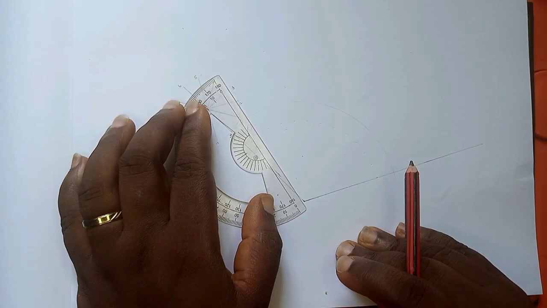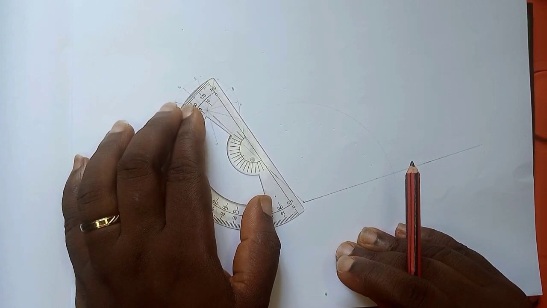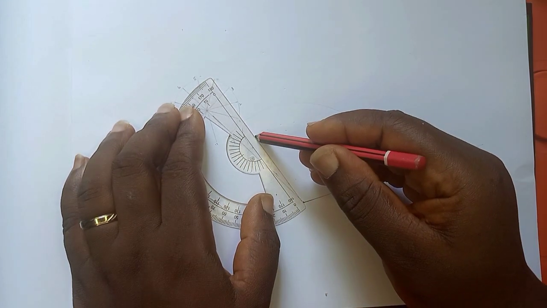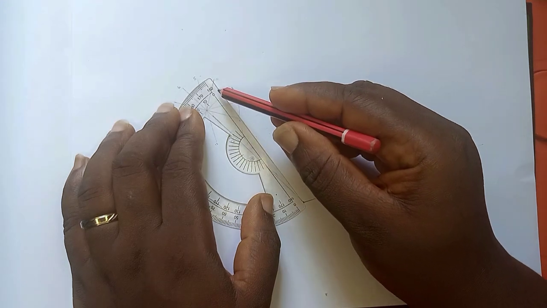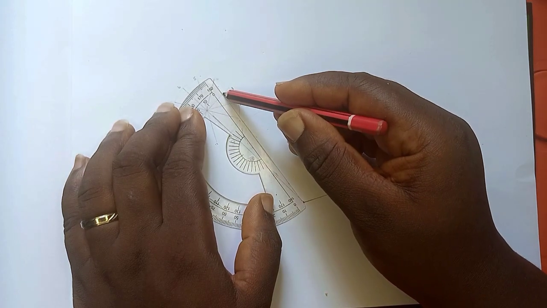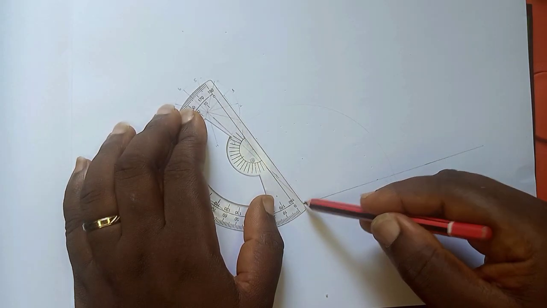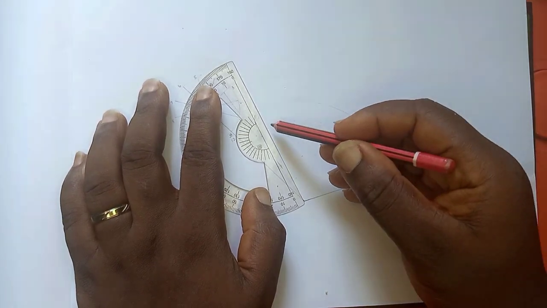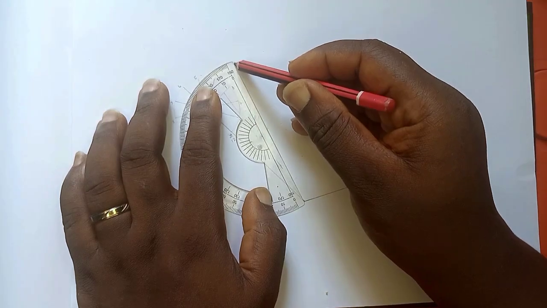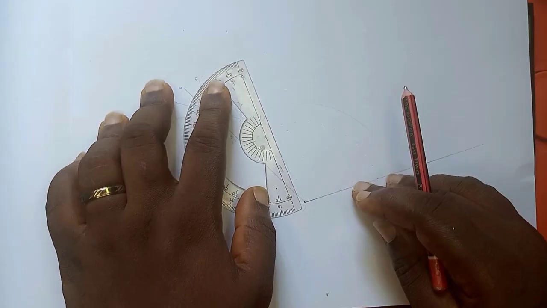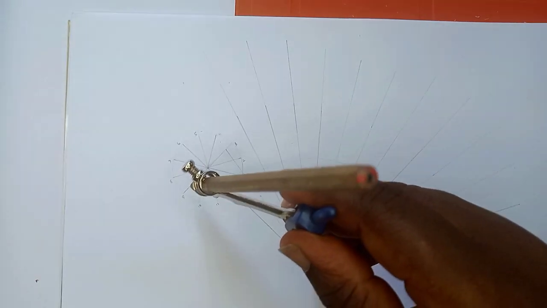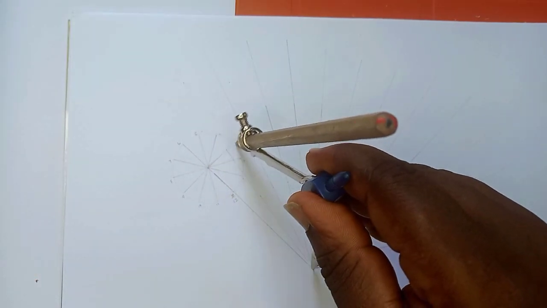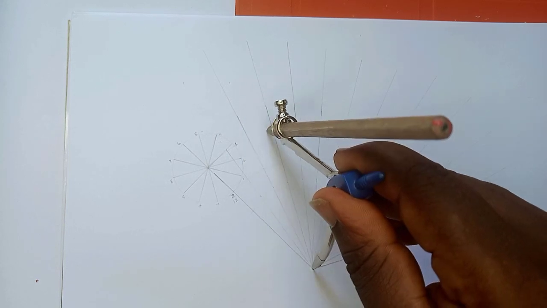So now I'm joining the points I initially marked, dividing the sector into 12 equal parts. All right, so that's what I'm about to do now. All right, the next thing is to draw a line from the center of the circle.